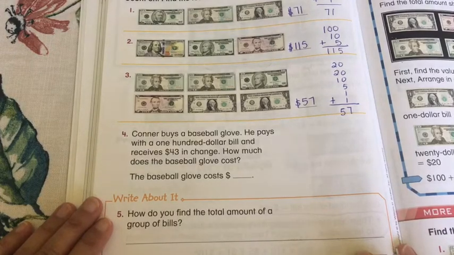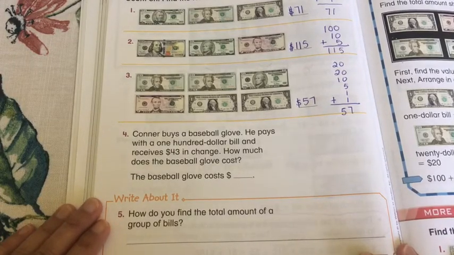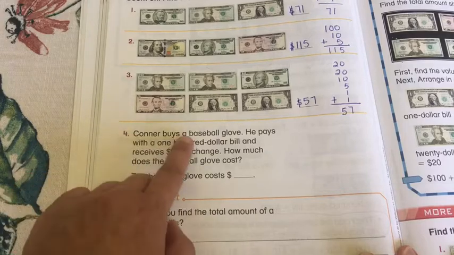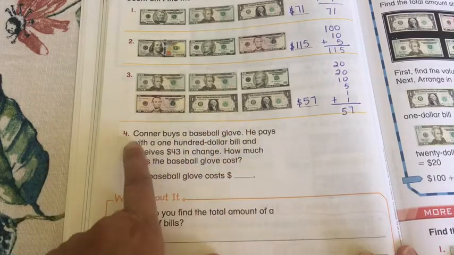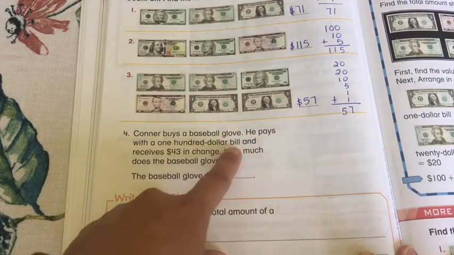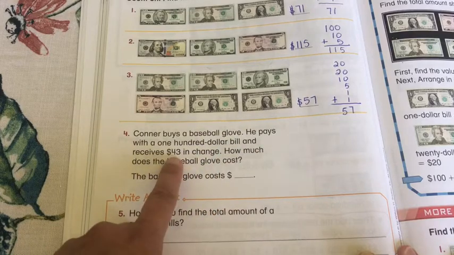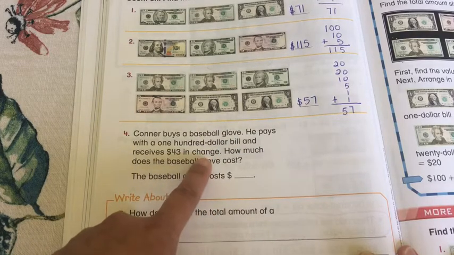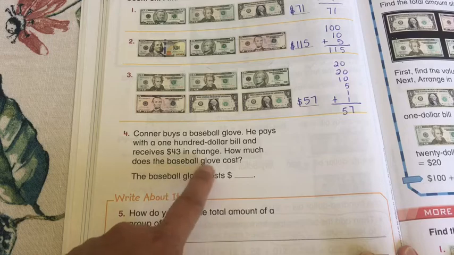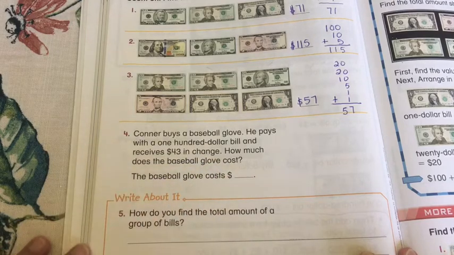So there you go. Let's go to number 4. Connor buys a baseball glove. He pays with a $100 bill and receives $43 in change. How much does the baseball glove cost?